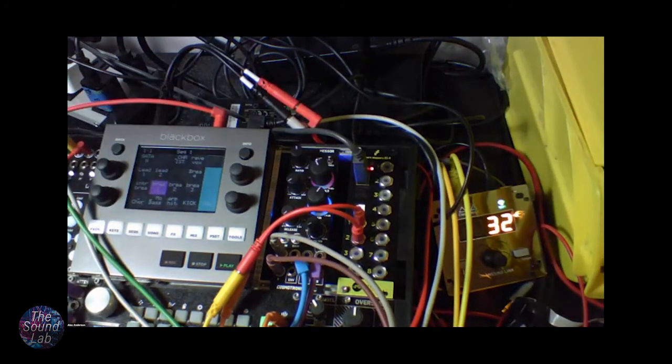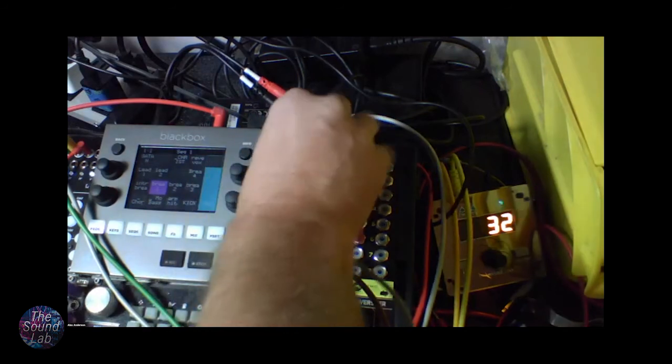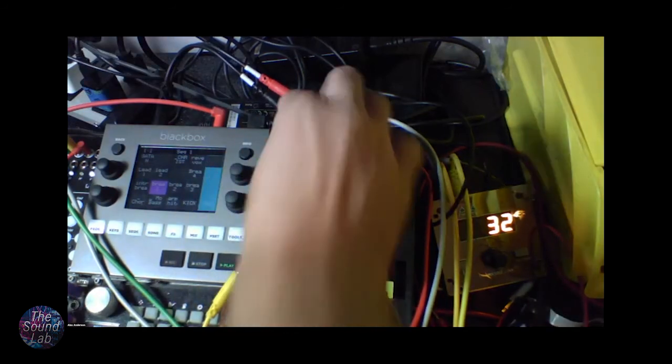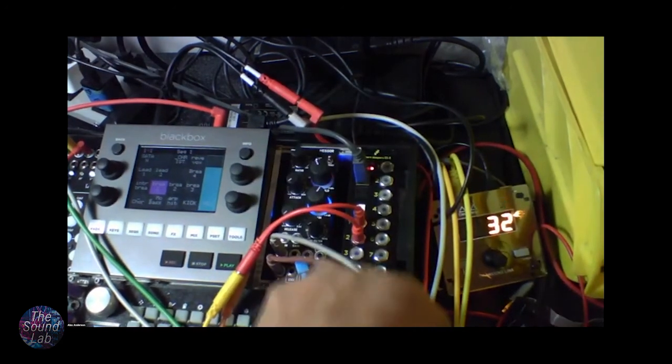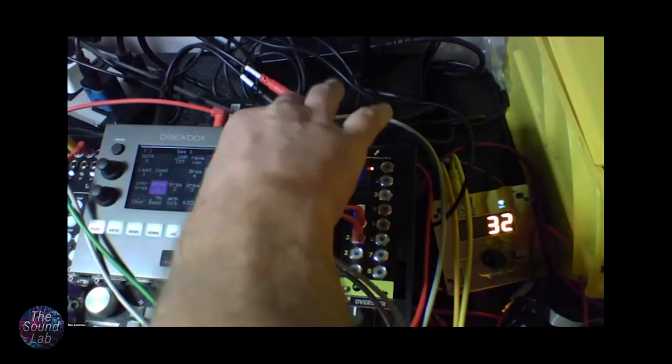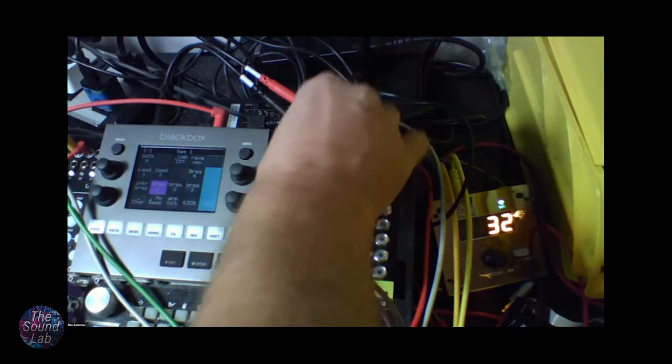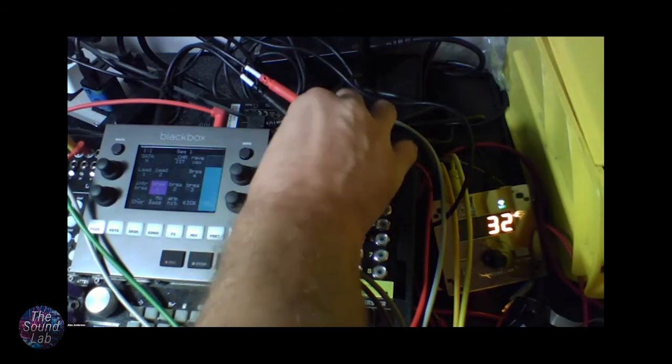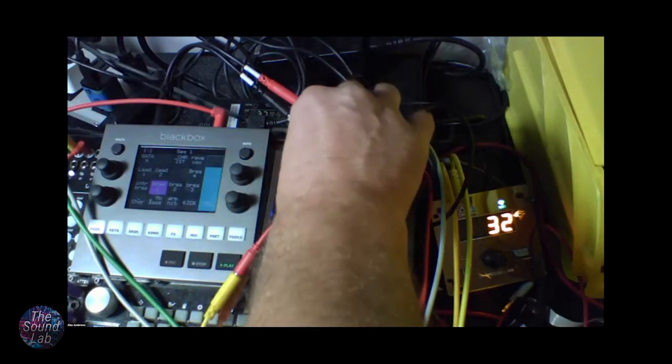So the main difference with this one is that it has a tone control, which is kind of cool, and then it has ratio. With the muscle, you're turning up threshold, ratio, and gain all with one knob. Here you have more control over the ratio, so you can make a softer compressor if you want.